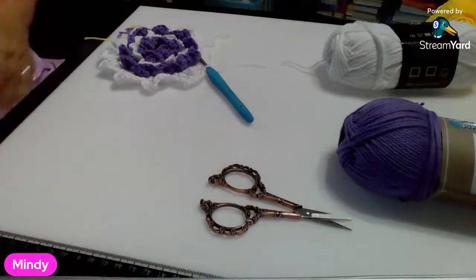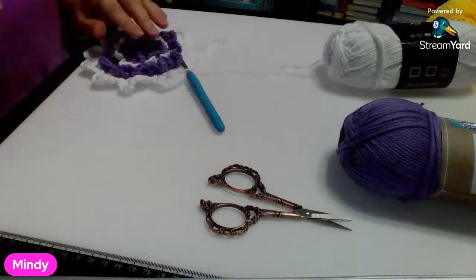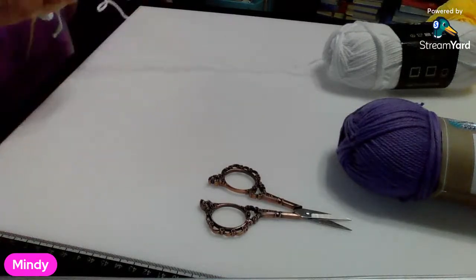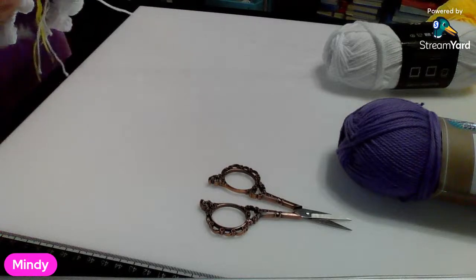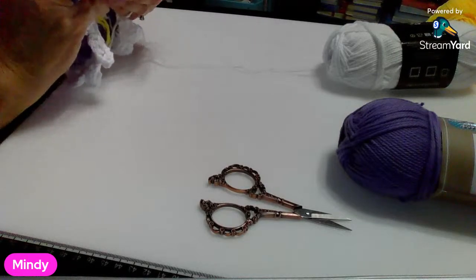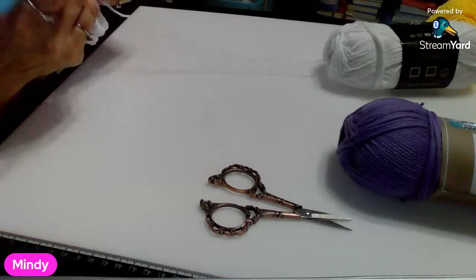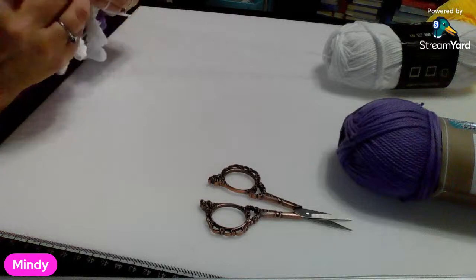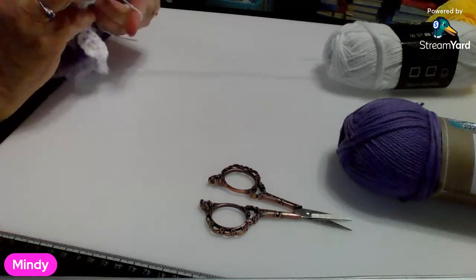Mindy's crochet moment. There you go. No, I have not thought about doing an Etsy. I know there's a lot with Etsy. I don't think I'm up for doing Etsy, setting it up, listing stuff. For some reason, that just doesn't appeal to me, you know?